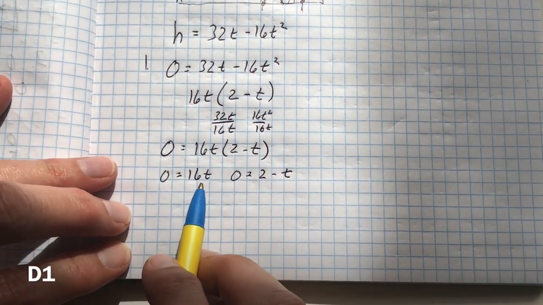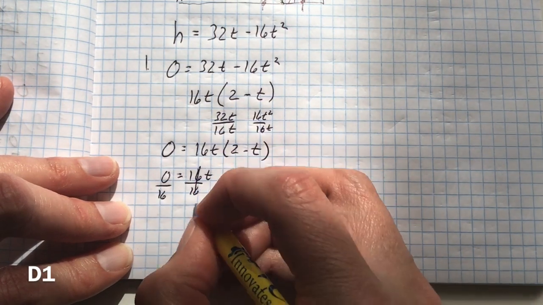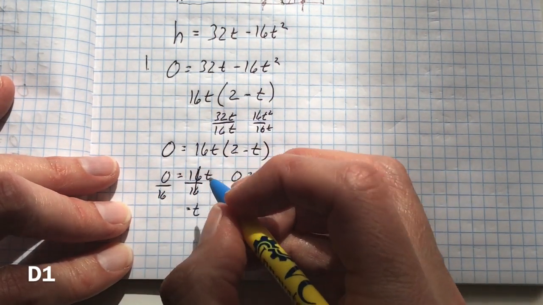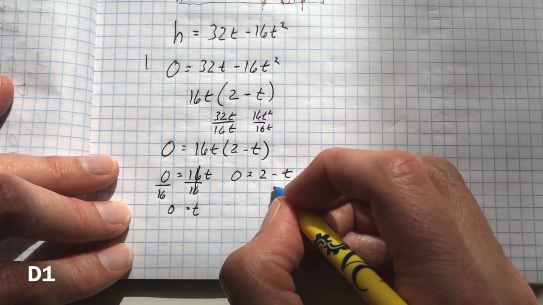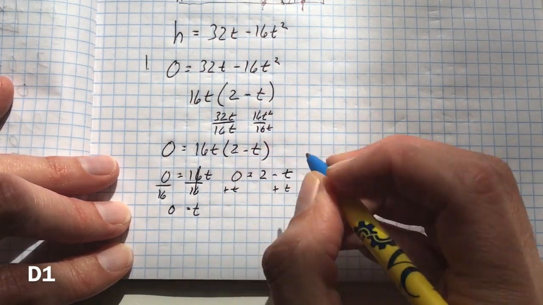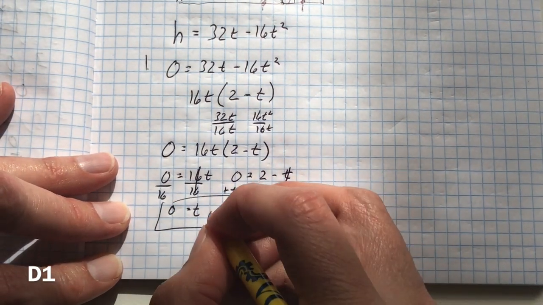What happens here is I would divide by 16 and divide by 16. This is going to be gone, and I've got plain old t. 0 divided by 16 is going to be 0. In this case, remember we're going to have our t be positive, so I'll do a plus t here and a plus t here. t would equal 2. So those are the answers.